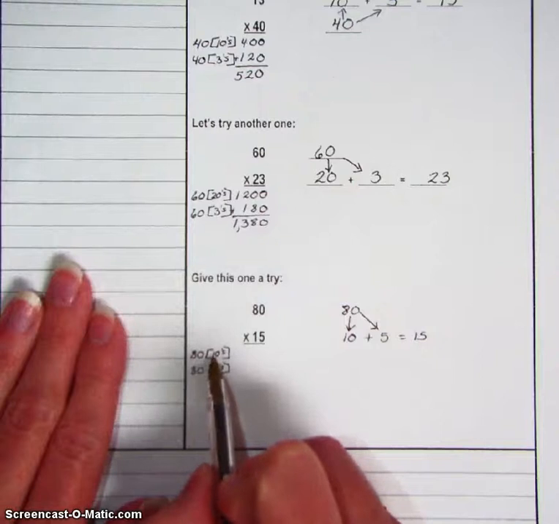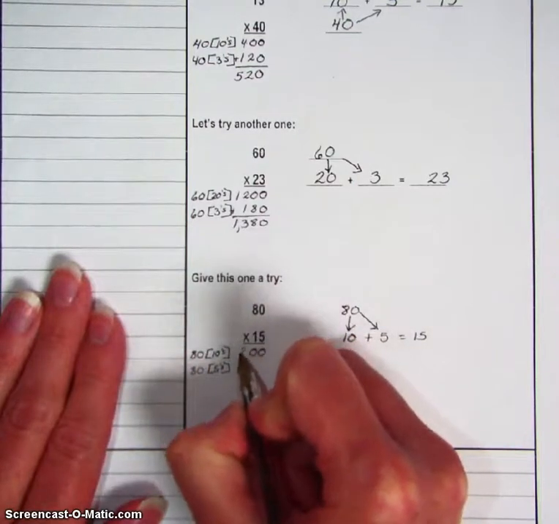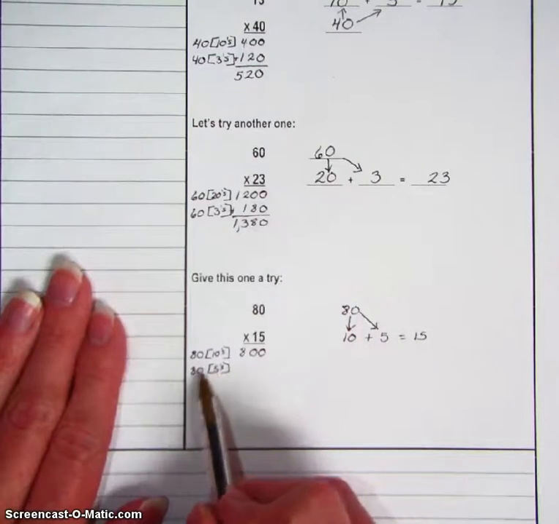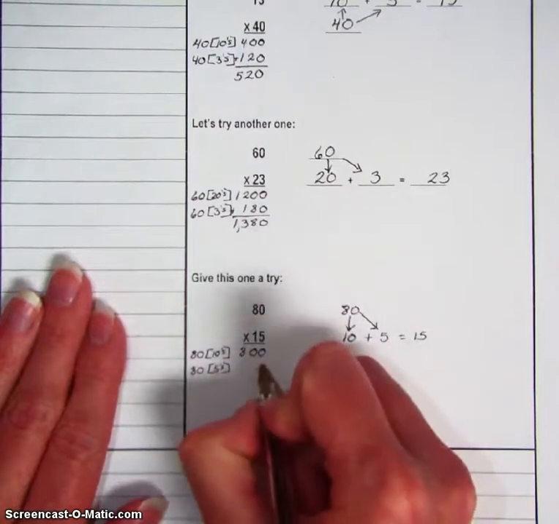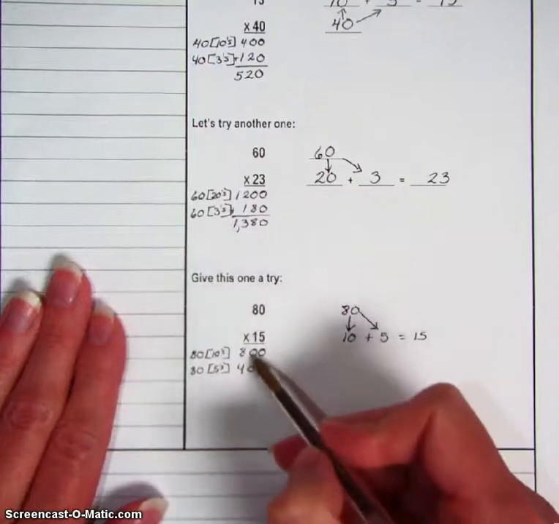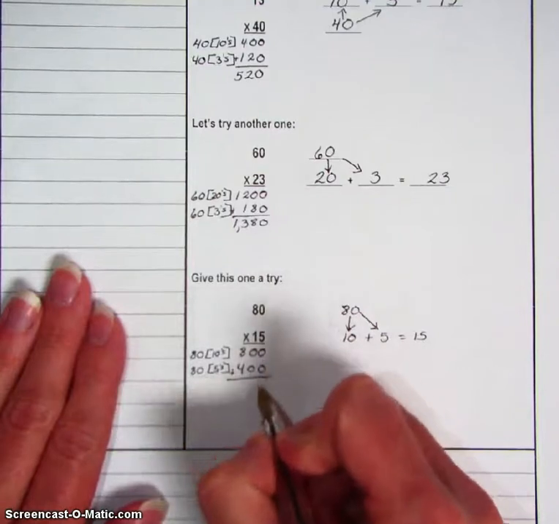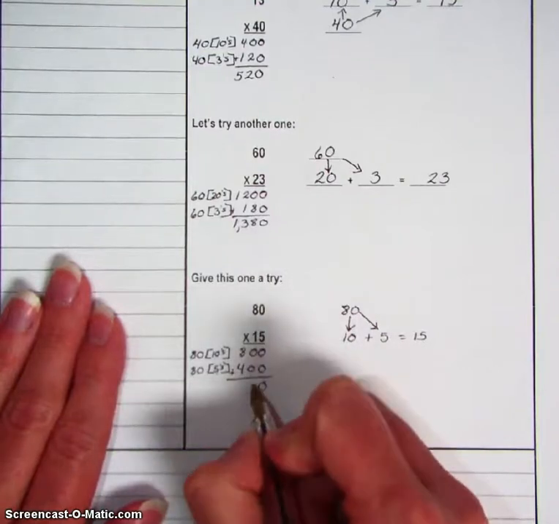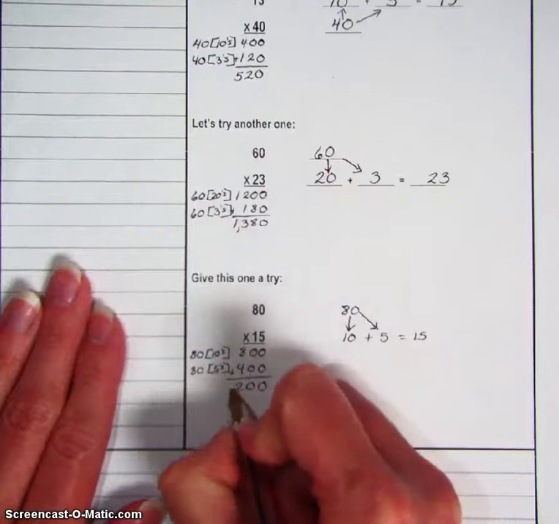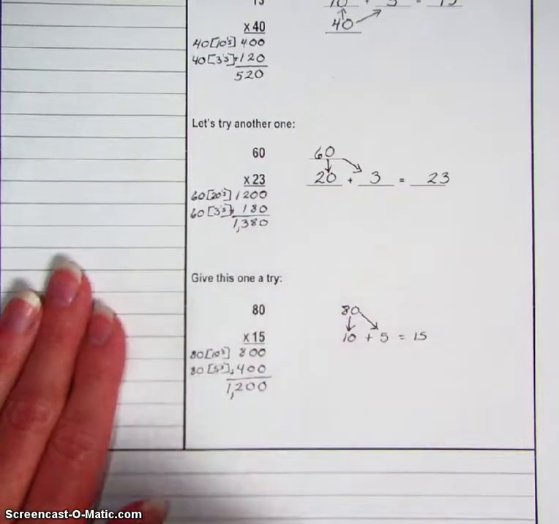8 times 1 is 8, and I have 2 zeros. So 1 zero, 2 zeros, and my 8. 8 times 5 is 40, plus one more 0. So there's my 0, and my 40. Once again, you should have lined these up carefully. We're going to add all of them up. 0 plus 0 is 0, 0 plus 0 is 0, and 8 plus 4 is 12. Don't forget to put your comma in. 1, 2, 3, that's where our comma goes.